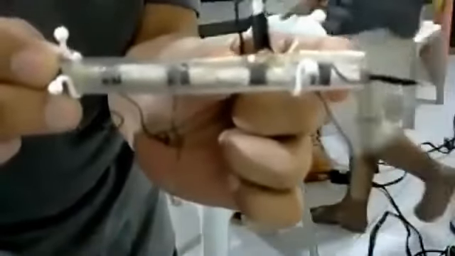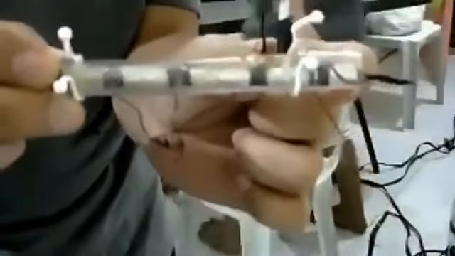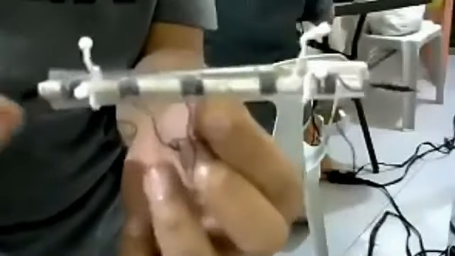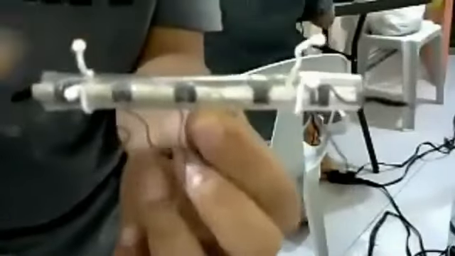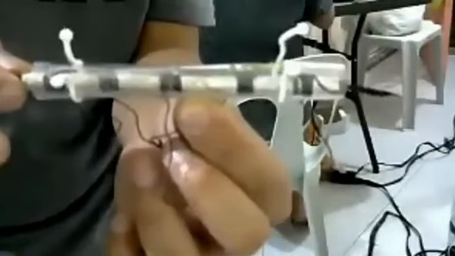The other side is the paper wrapped with aluminum. We've noticed that when we wrap with aluminum, you get higher voltage potential compared to without the aluminum foil.